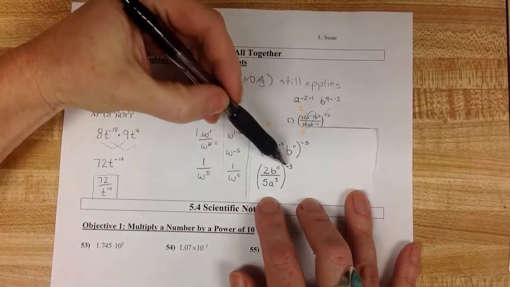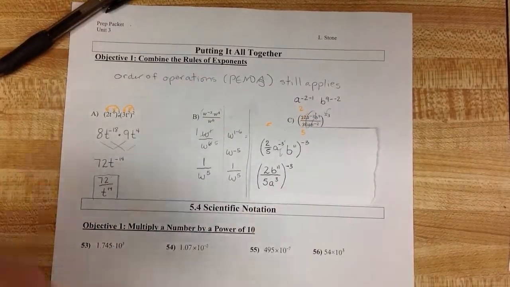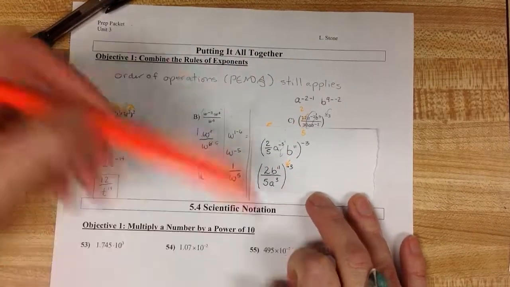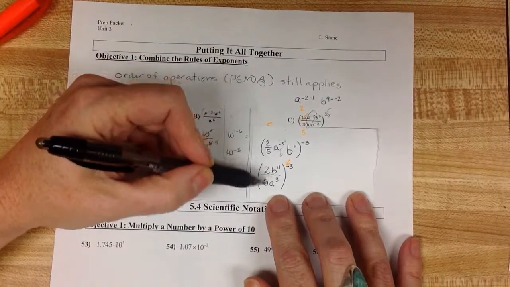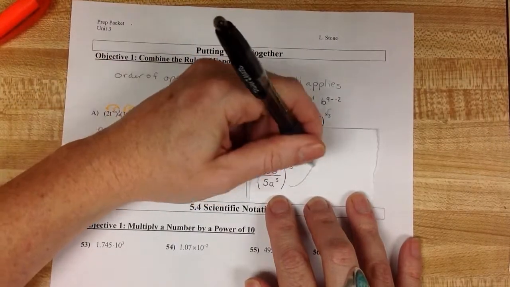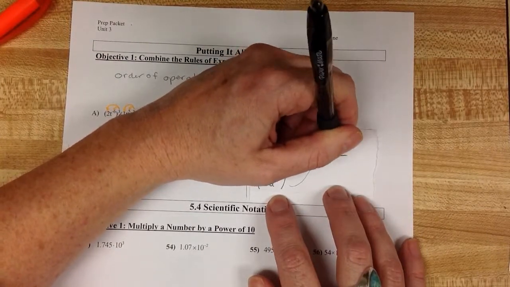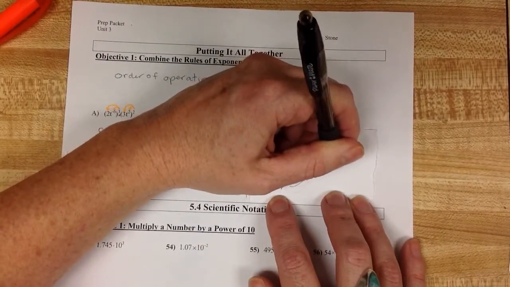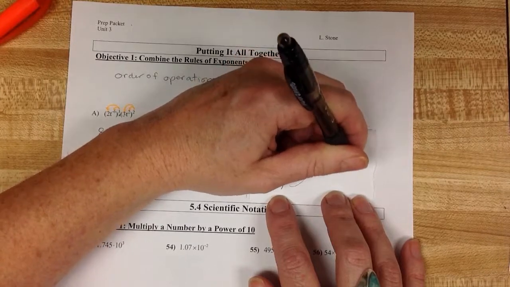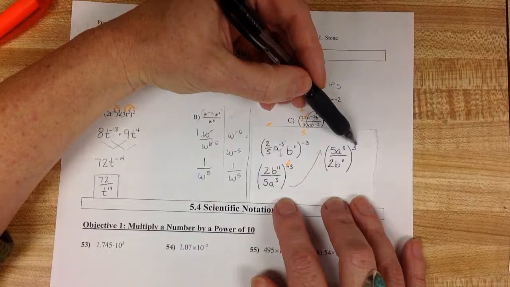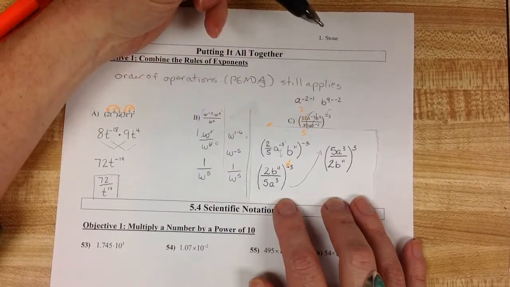So the next thing I'm going to do is get rid of this negative that's on the 3. And I'll do that by turning my fraction part here upside down. So coming up here, the 5a cubed is going to move to the top, and the 2b to the 11th is going to move to the bottom. And now this outside exponent is positive.